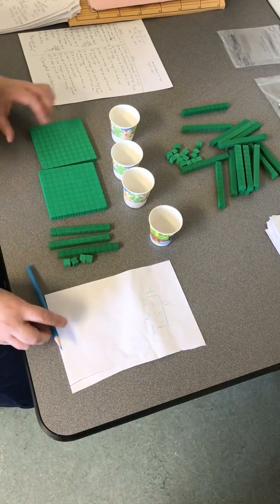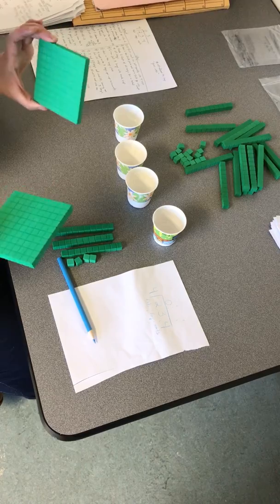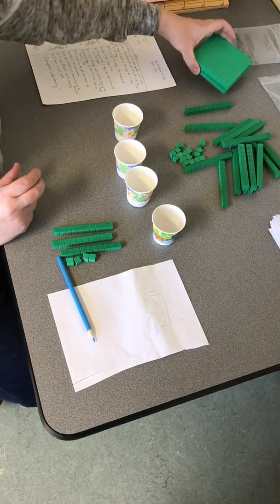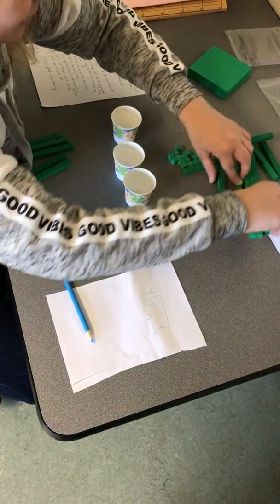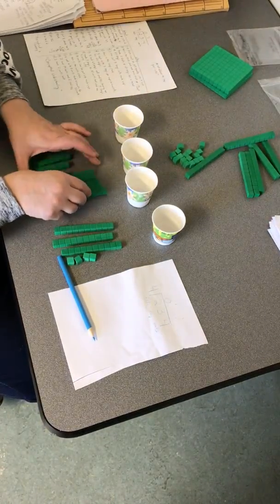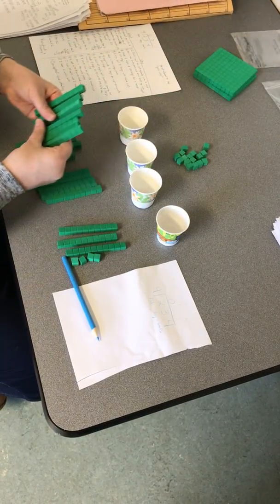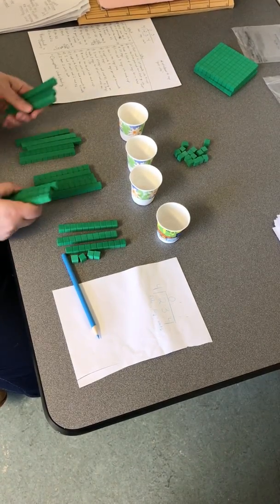All right, then, as you can probably guess, we go ahead and we trade these, right? So I'm going to trade these 2 flats for 20 longs. Oh, I might not have enough in my kit here. I need 3 more.